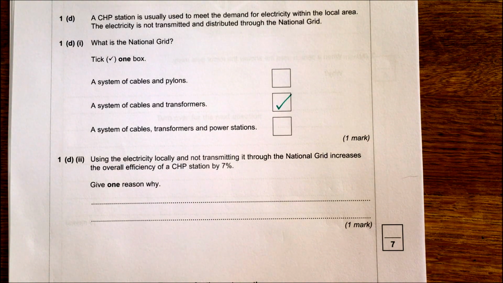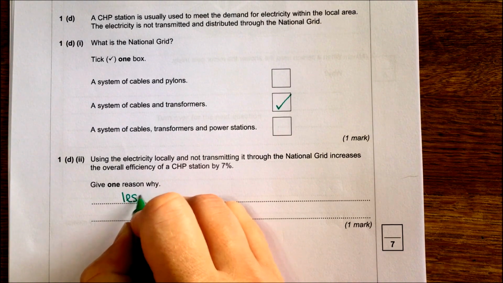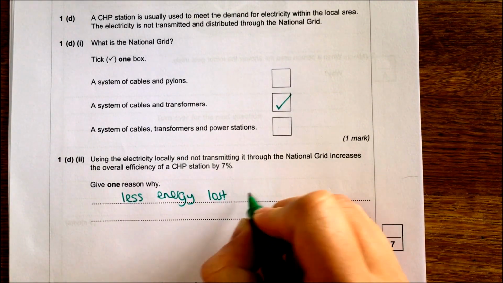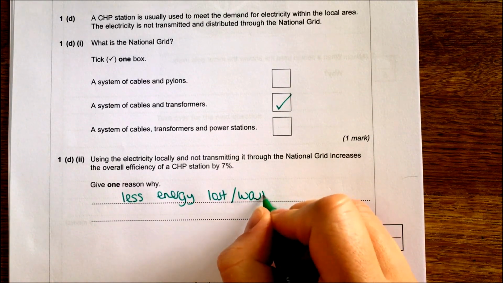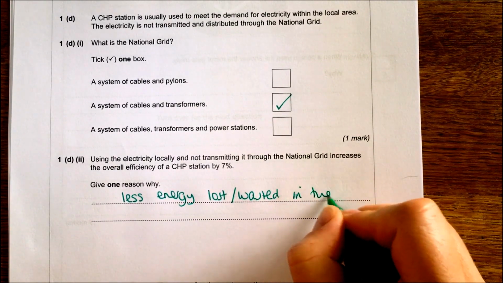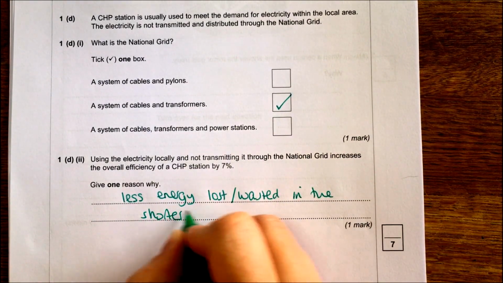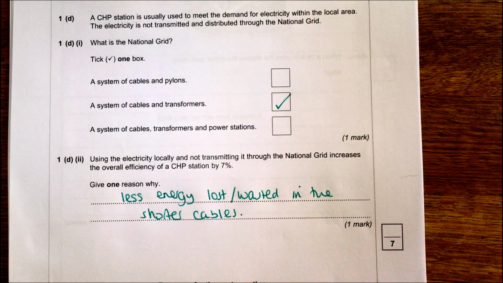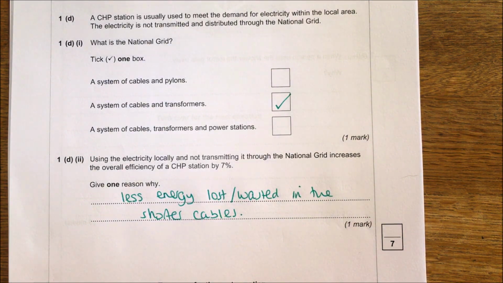But if we're not putting it through the cables, we're not losing that energy. So we can say there's less energy lost or wasted in the shorter cables. Okay, so it's going through cables, but they're significantly shorter than if we'd sent it through the national grid. Okay, on to question 2.